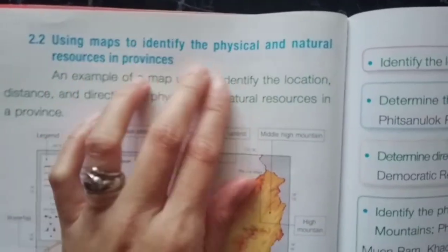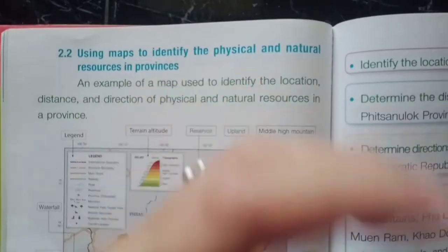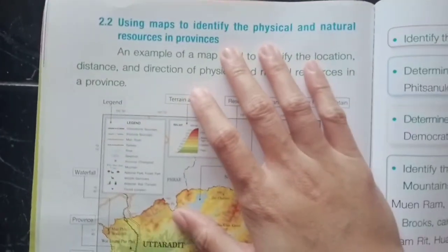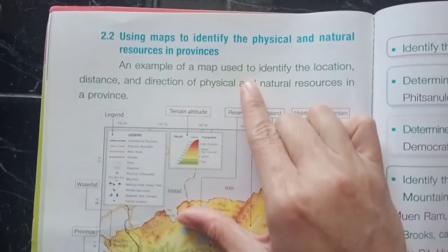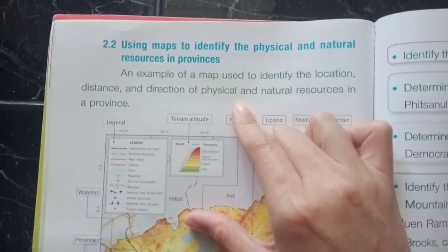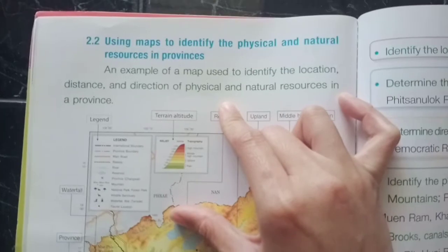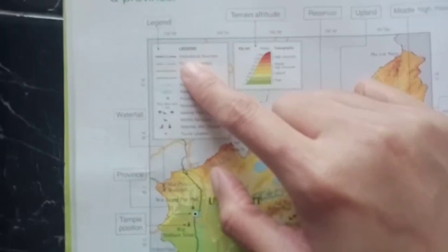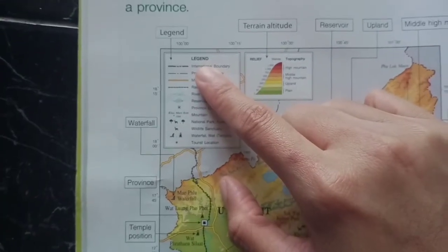So we have here, using maps to identify the physical and natural resources in provinces. Okay, so we have here an example of a map to identify location, distance, direction of physical and natural resources in a province. So we have here in this map, it tells us a lot. So here we have the legend.